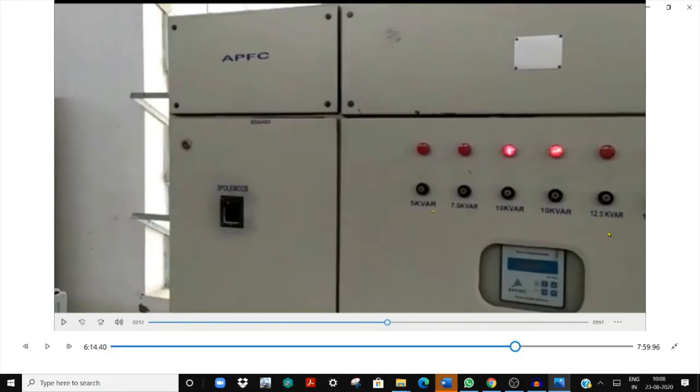Based on the power factor requirements, usually we get instructions from the electricity board to maintain the power factor at unity. We are almost maintaining 0.99 power factor here, and if the power factor goes lagging, the capacitor bank will be added automatically, which has the switching circuit inside this panel.